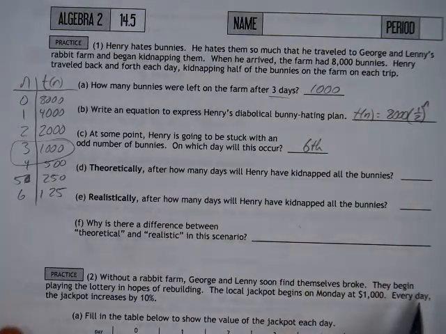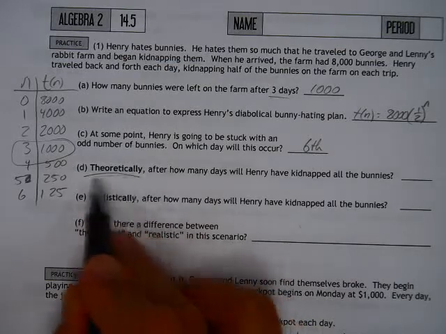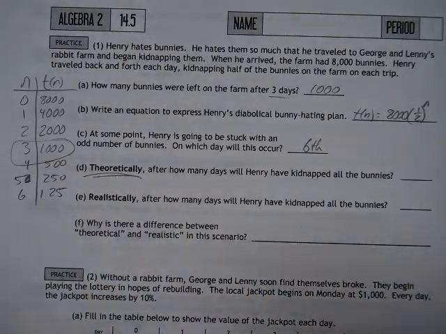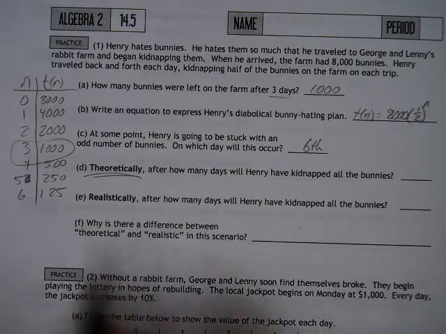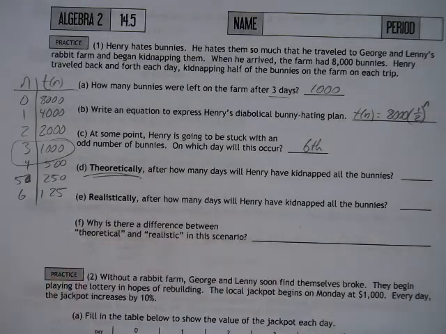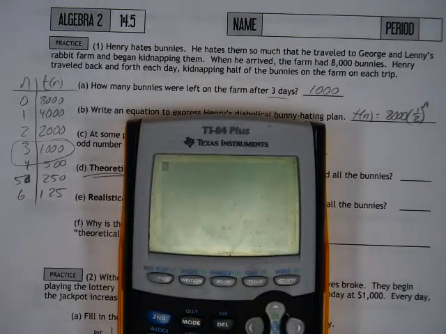Okay. Theoretically, after how many days would Henry have to kidnap all of the bunnies? Again, theoretically, in bold there. All of the bunnies, well, you keep going with this, and you're going to be dividing bunnies into chunks and into smaller bits and pieces. And one way of doing that, and I know I sound very distant, I'm coming back now, would be to use our calculator here.